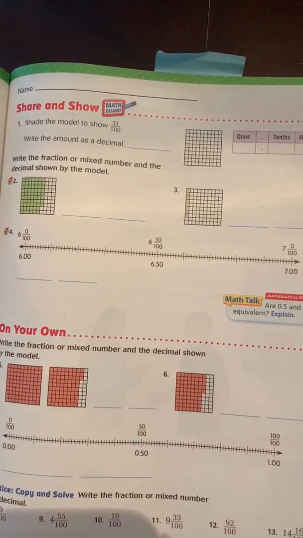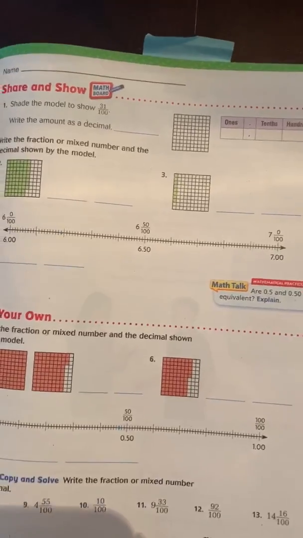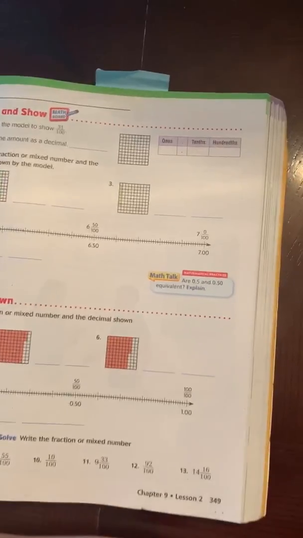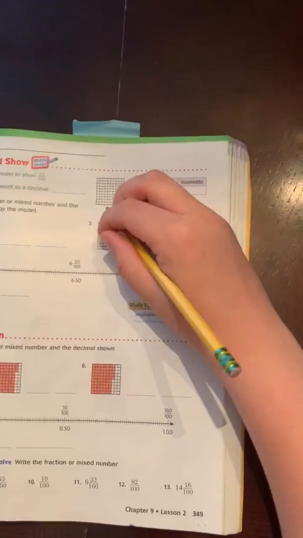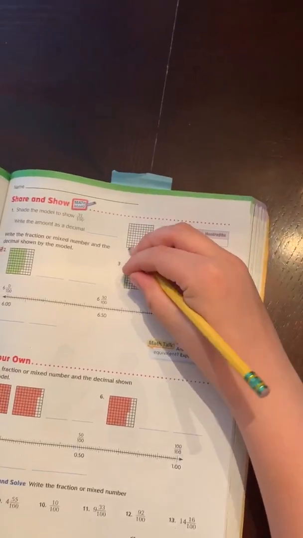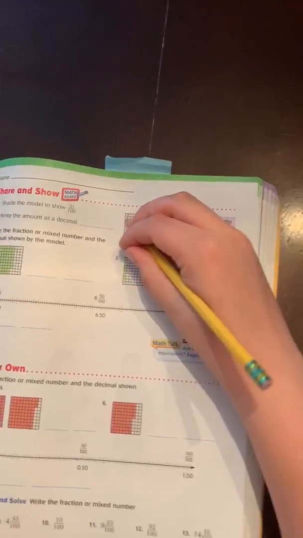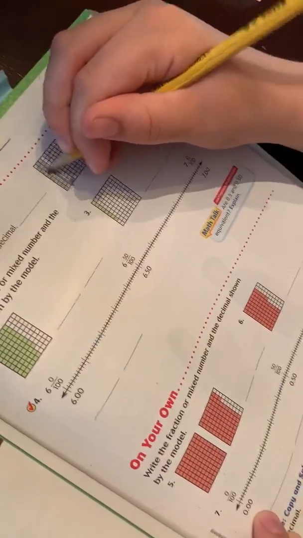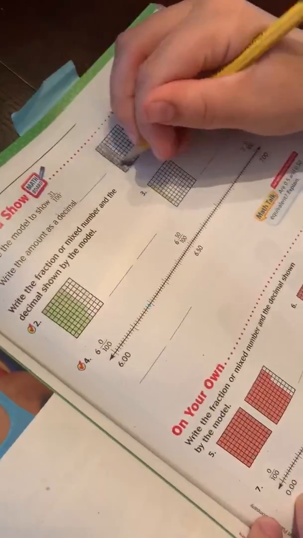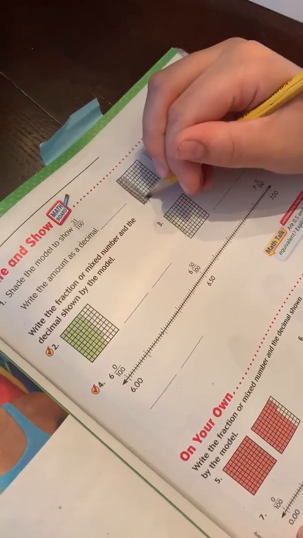So this says shade the model to show 31 hundredths. So Craig, right there in that model, can you shade 31 hundredths? There's 100 little squares. Shade 31 hundredths. So you go right away, it looks like, and do 3 tens. Because 3 tens tells us how many? Craig, don't be shy. 30. You're the only one of my students that's actually talking today. 31. Good. Let me see.